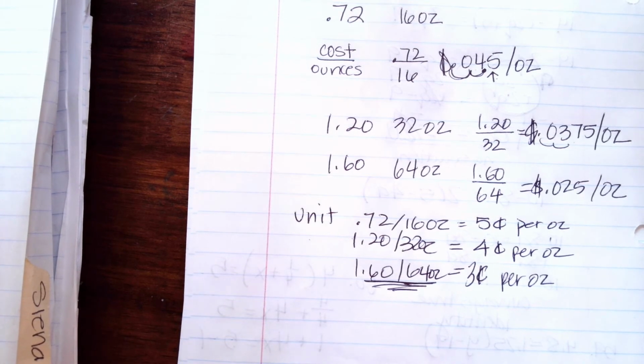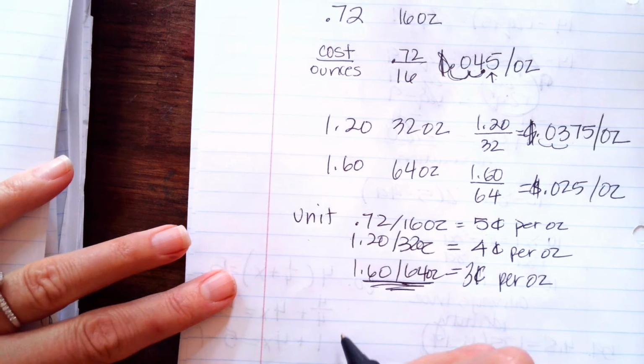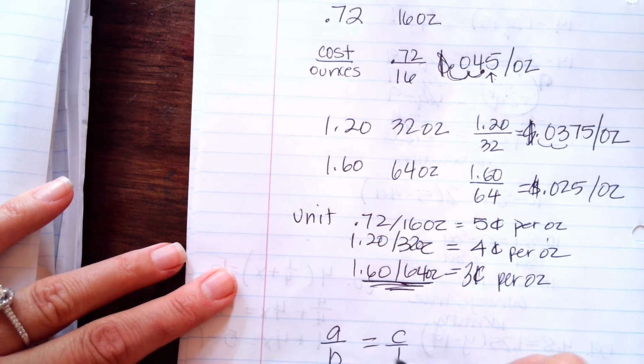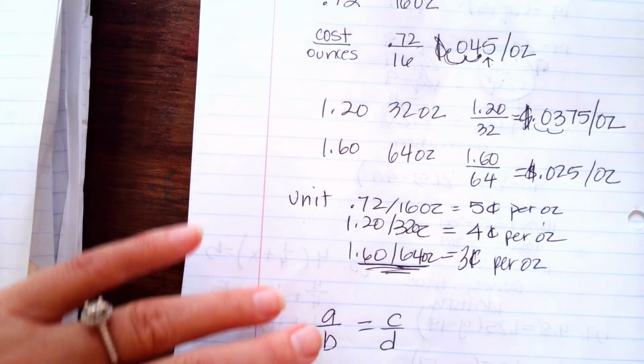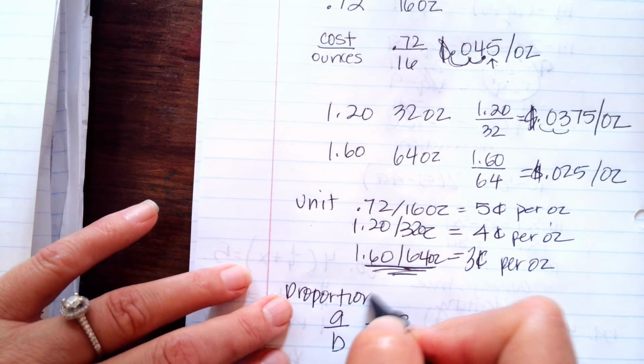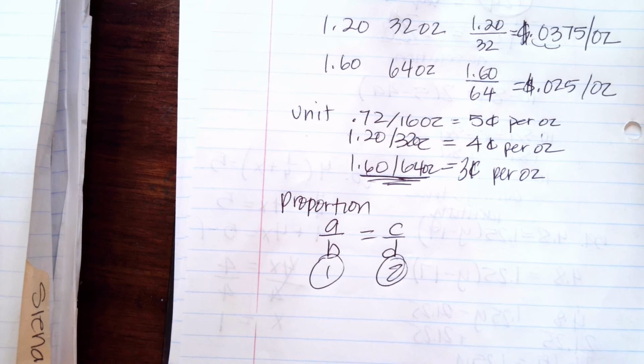So when we're doing proportions and ratios, we do the whole entire A to B equals C to D. So this is a proportion. It means you have 1 ratio, 2 ratios. Does that make sense to you?